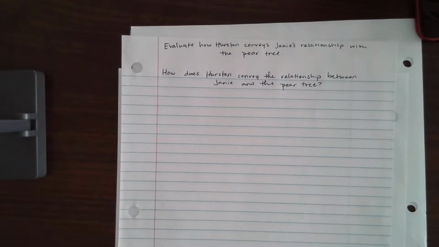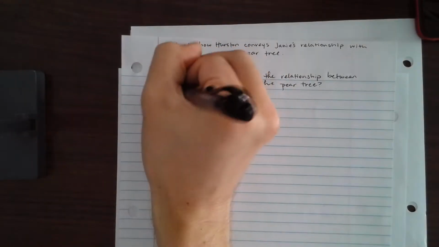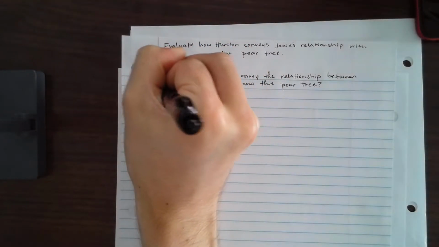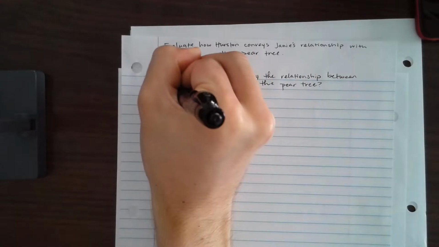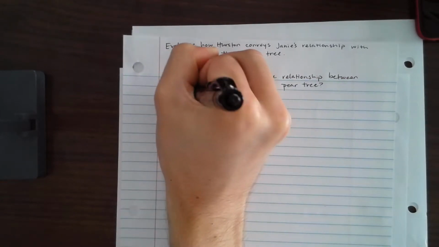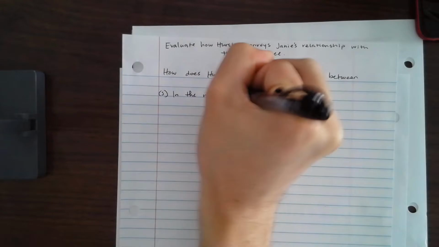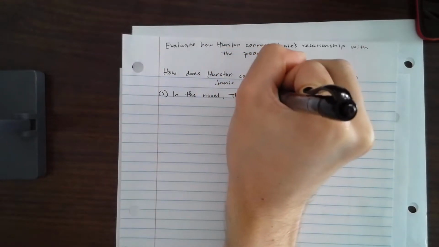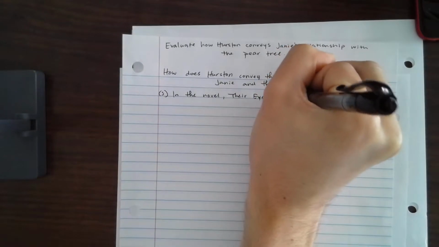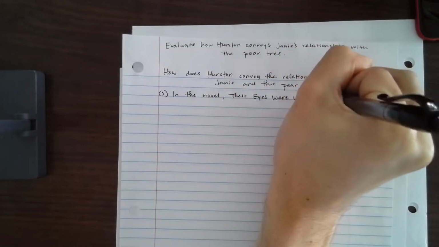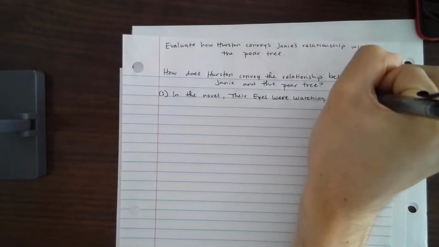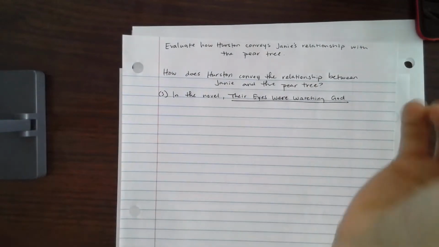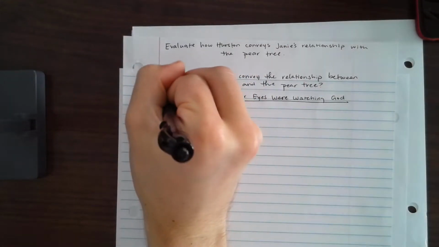So my thought is, in my topic sentence, my literal claim, and this would be my S, my summary of what I'm about to talk about, is: in the novel Their Eyes Were Watching God, book title, I'm going to underline it, the relationship.